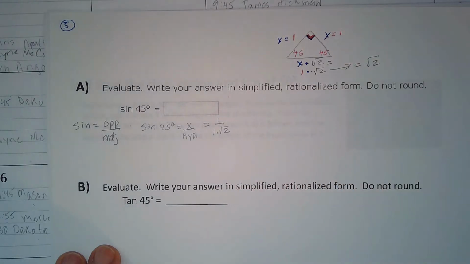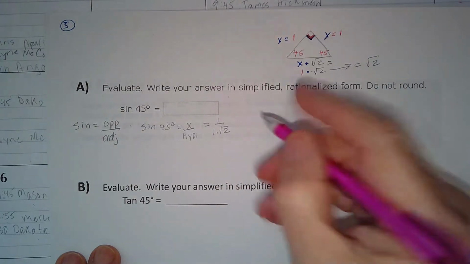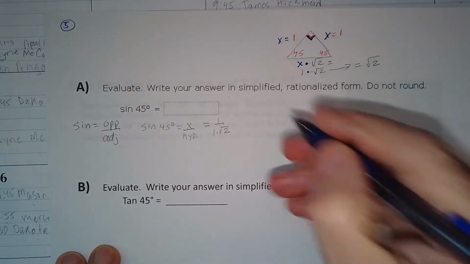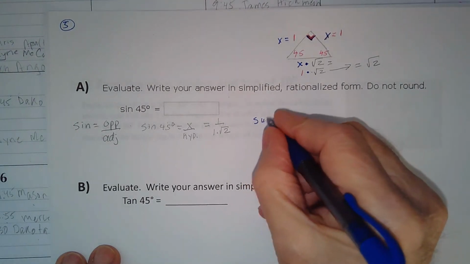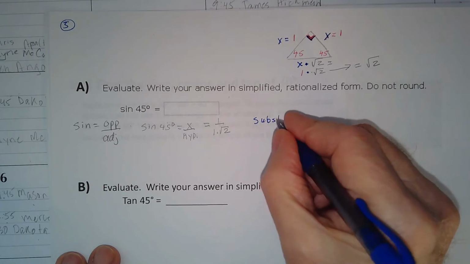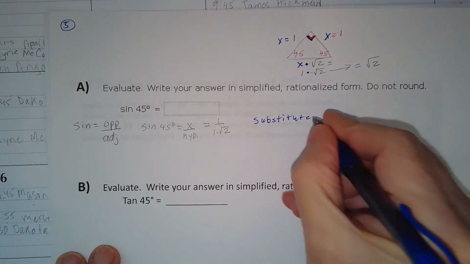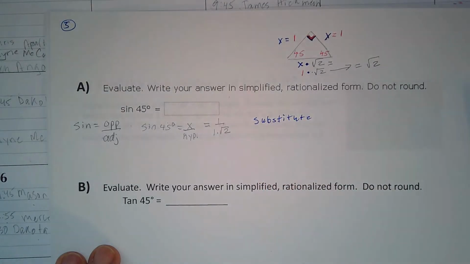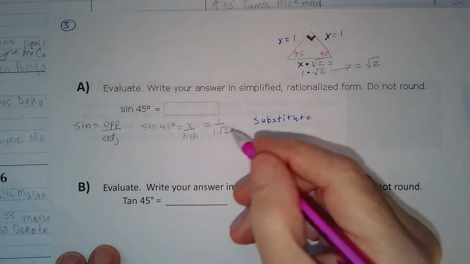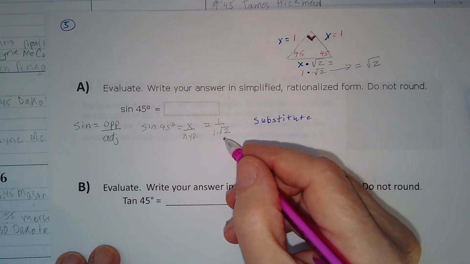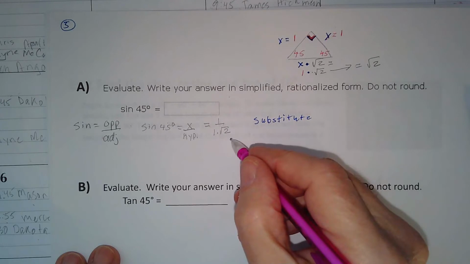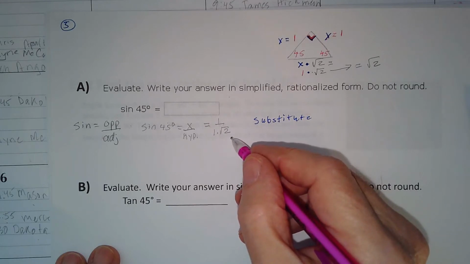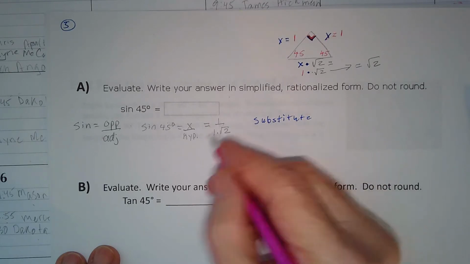And you're substituting here, so let's just write in substitution, because you're substituting values. And then let's continue on then. So the sine of 45 degrees equals 1 over 1 times the square root of 2. So now we want to simplify that.